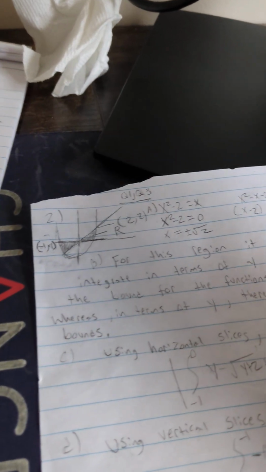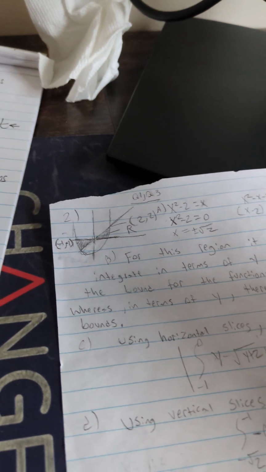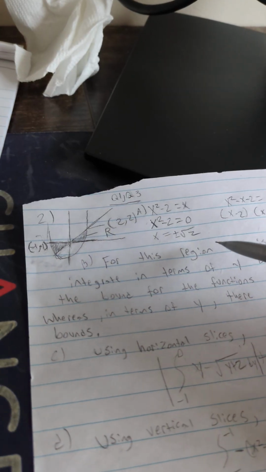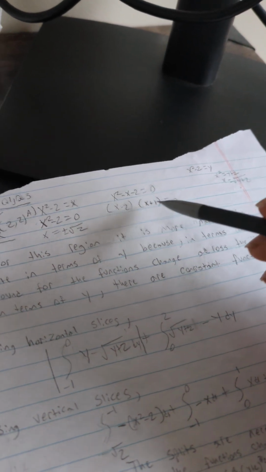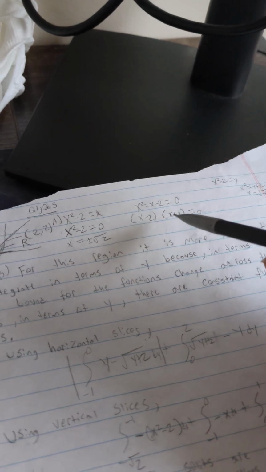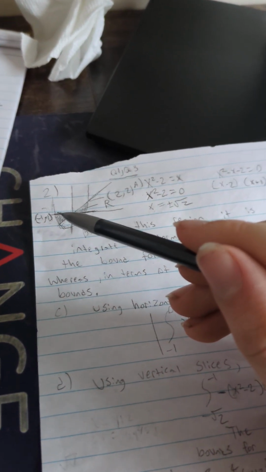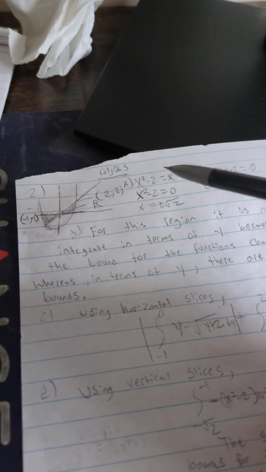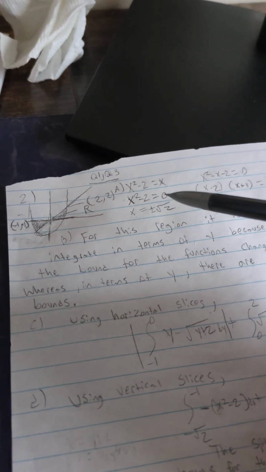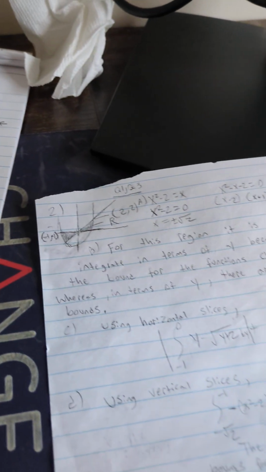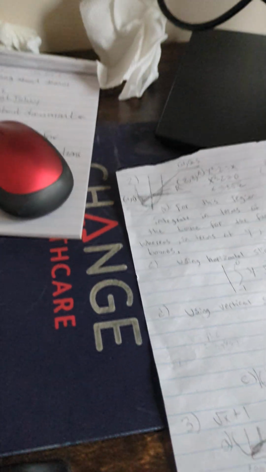I found these values by equating x squared minus 2 to x, and getting the factors x minus 2 and x plus 1 equals 0, or x equals 2 and x equals negative 1. I then found the outer bounds of the total function for x by equating x squared minus 2 to 0 to get x equals positive and negative square root 2. This will be useful when doing the function in terms of x.